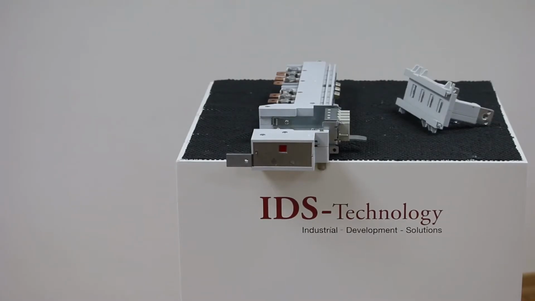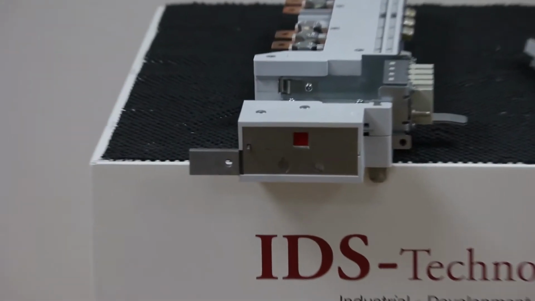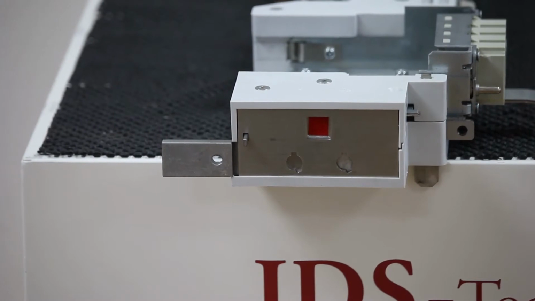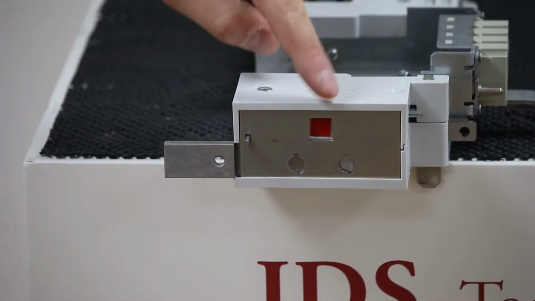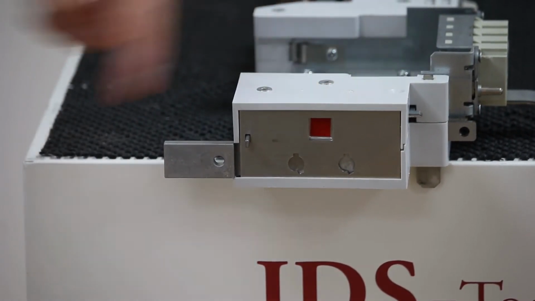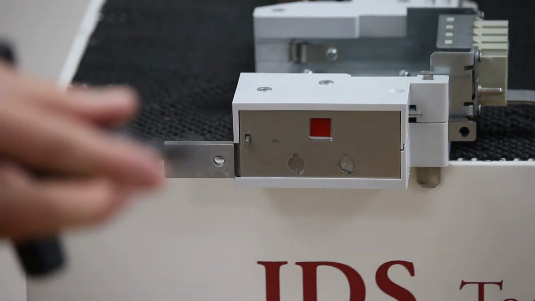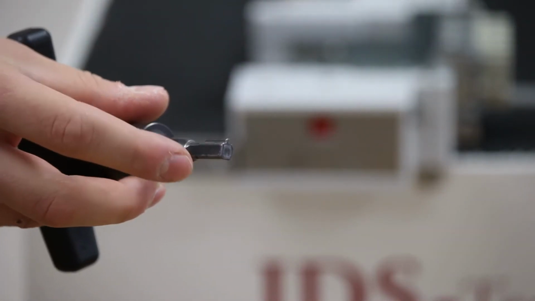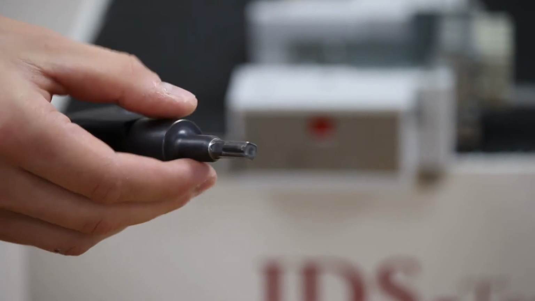Going back to disconnected position, starting at connected position, showing label red, insert the operating key with its nose at 5 o'clock.